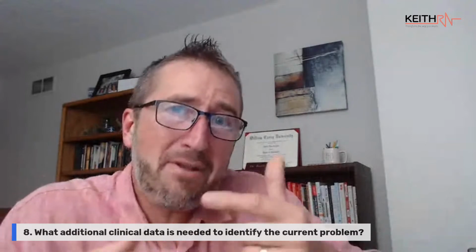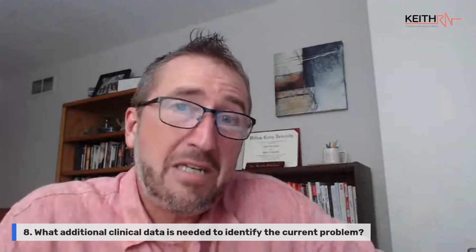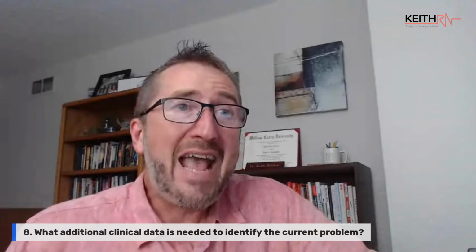So now we're going to go to step 3 of the NCSBN model, which is really taking the interpreting of Tanner's framework and building an additional layer into it of what your hypotheses are from your analysis of the data. And now, do I need more data to confirm my suspicion of a potential problem? And so that is the essence of the 8 questions that I've got.